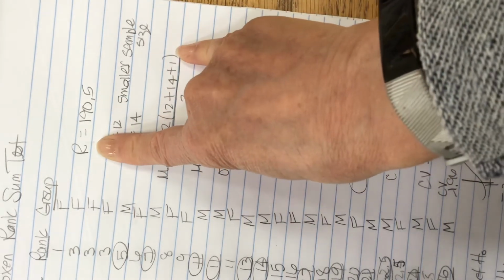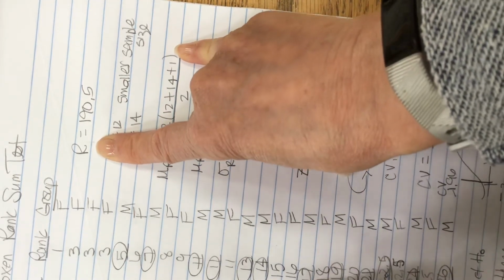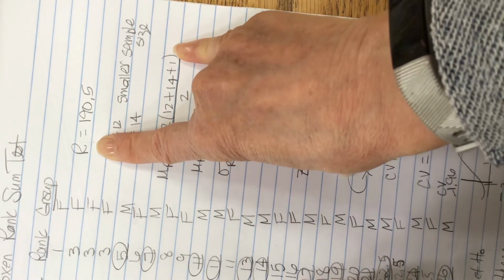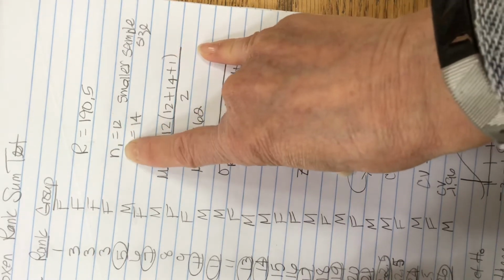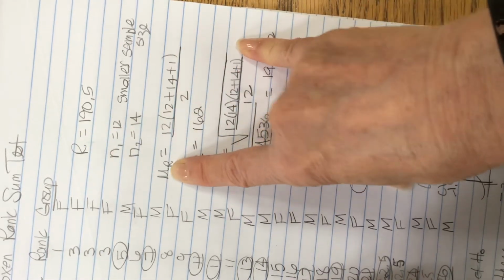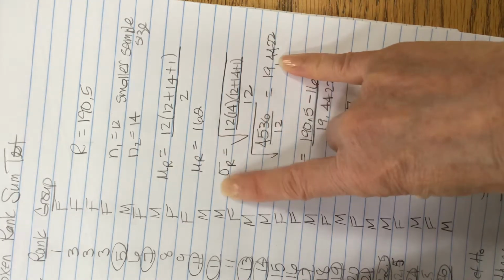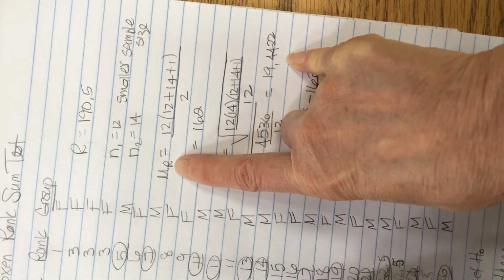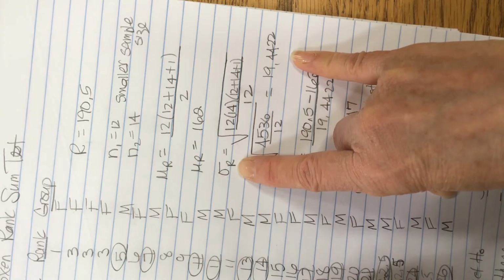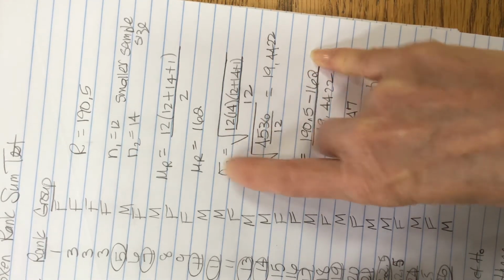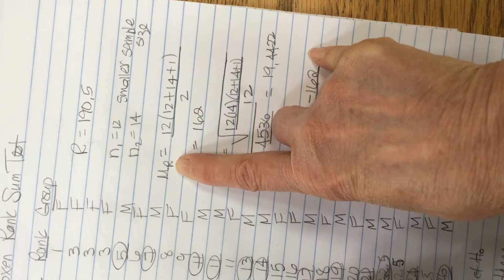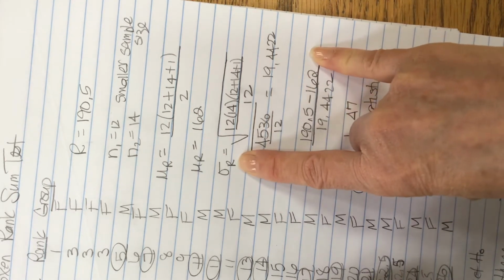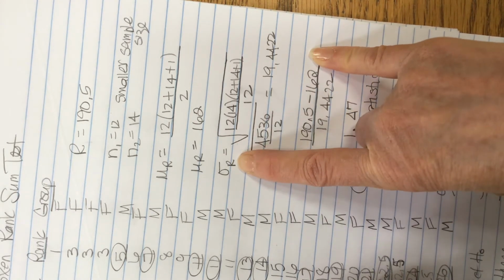Now, this is a partner to a z-test. So in a z-test or a t-test, you use the mu, you use the standard deviation. It's just that they're not normal mu's and normal standard deviations or sigmas. They're the average of the ranks and the standard deviation of the ranks.